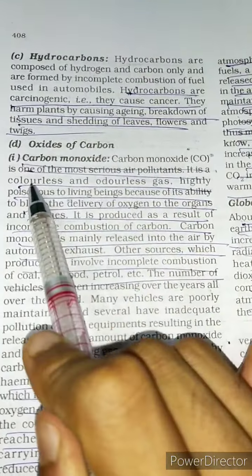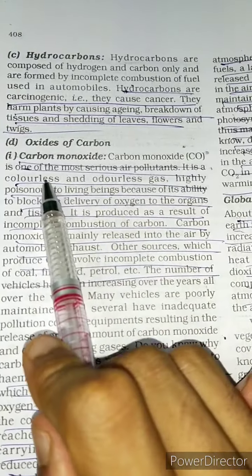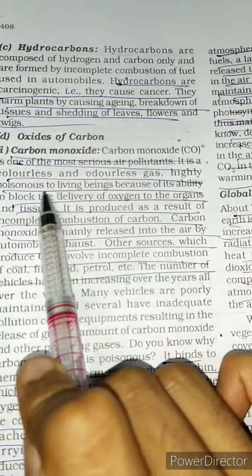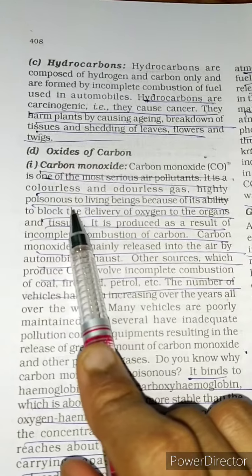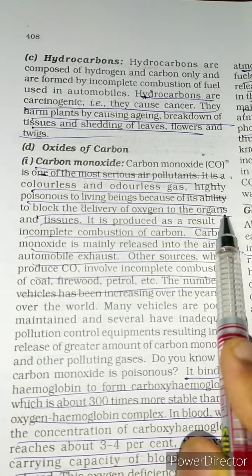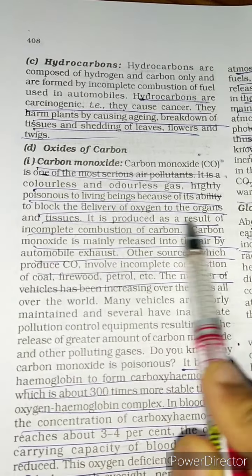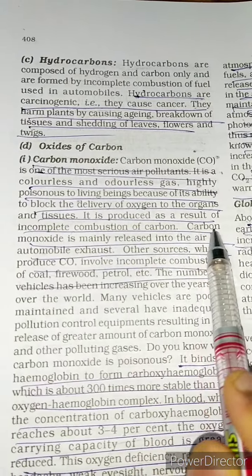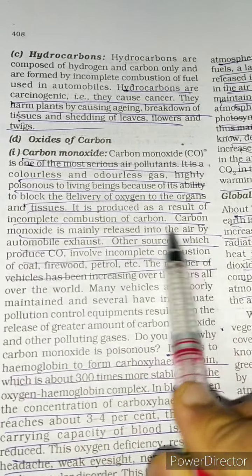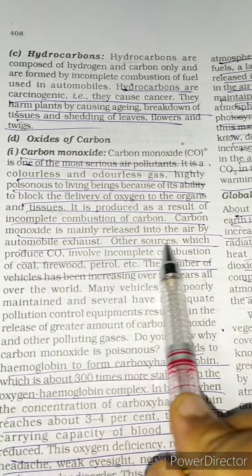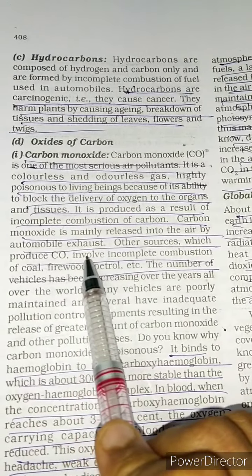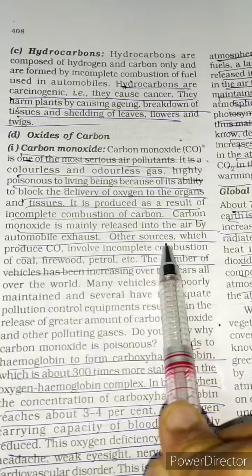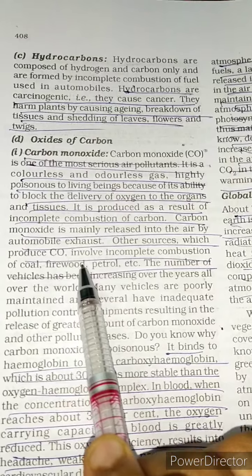Carbon monoxide is one of the most serious air pollutants. It is a colorless and odorless gas, highly poisonous to living beings because of its ability to block the delivery of oxygen to organs and tissue. It is produced as a result of incomplete combustion of carbon. Carbon monoxide is mainly released into the air by automobile exhaust. Other sources which produce carbon monoxide involve incomplete combustion of coal, firewood, petrol, etc.